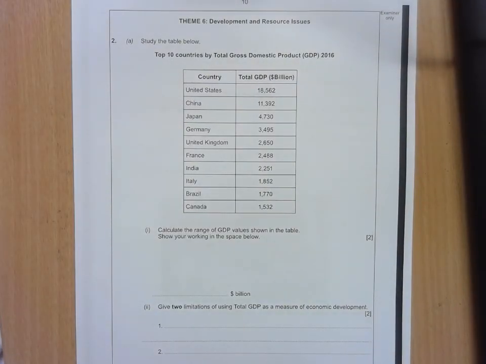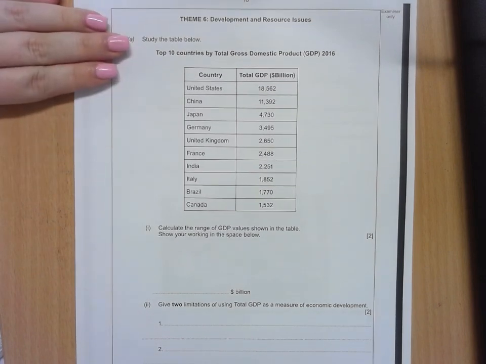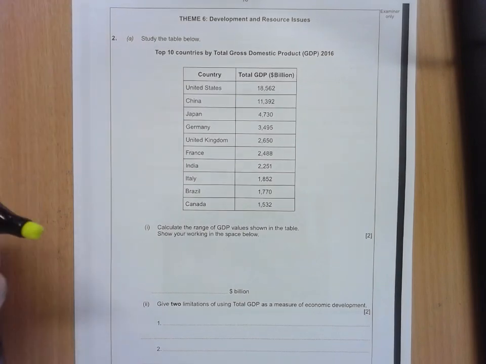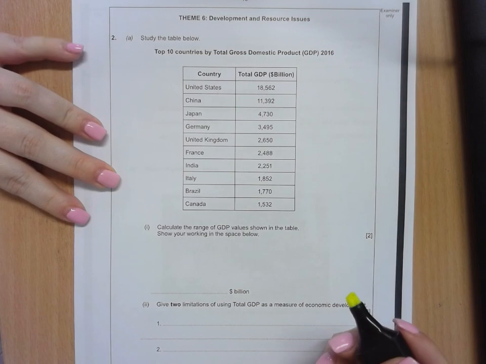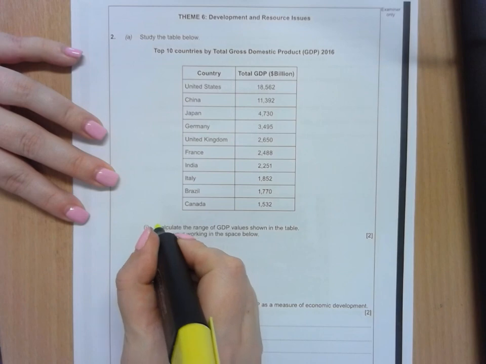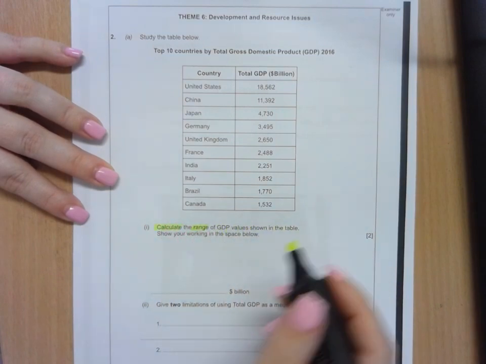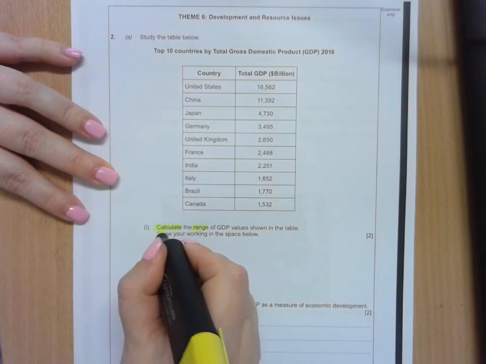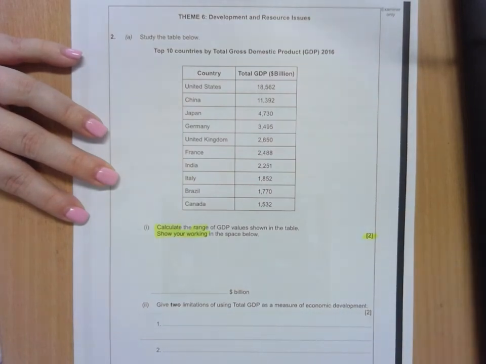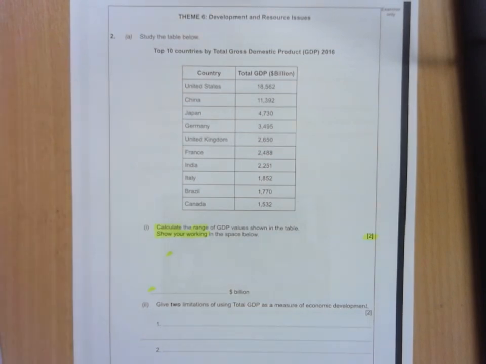Okay, so Theme 6, development and resource issues. Study the table below, top 10 countries by GDP, gross domestic product in 2016, and obviously we know it's going from highest to lowest. The question says calculate the range of GDP values shown in the table. The important bit, show your working in the space below because it's 2 marks. So you know you're going to get a mark for the answer, but you're also going to get a mark for the workings as well.